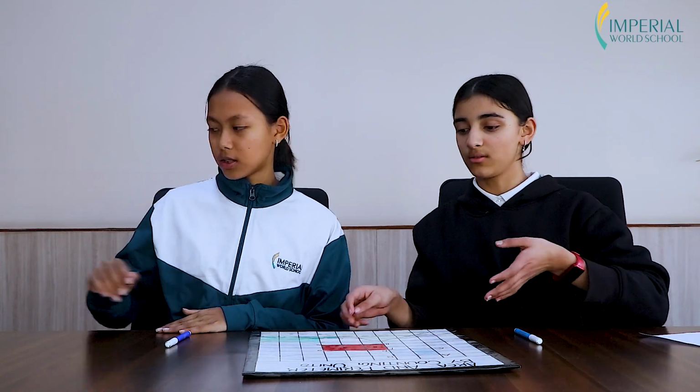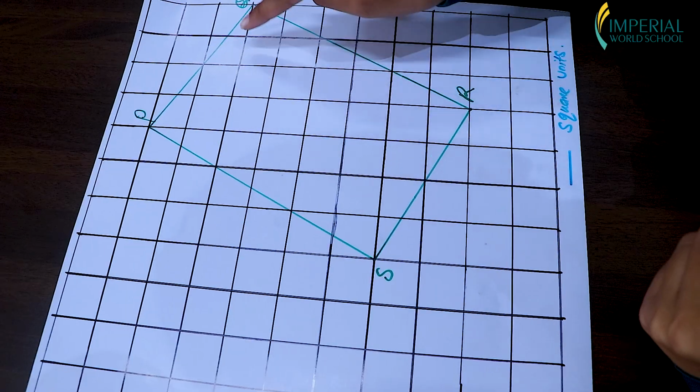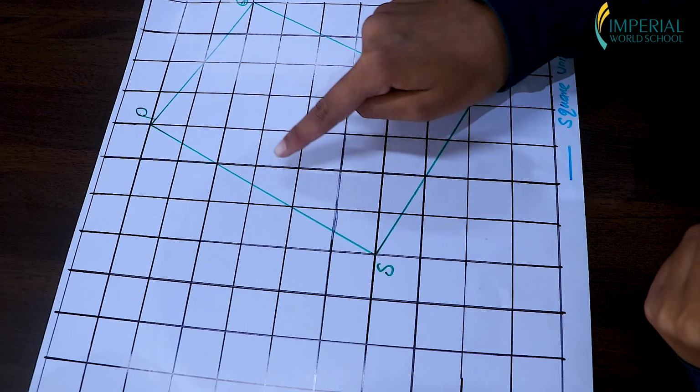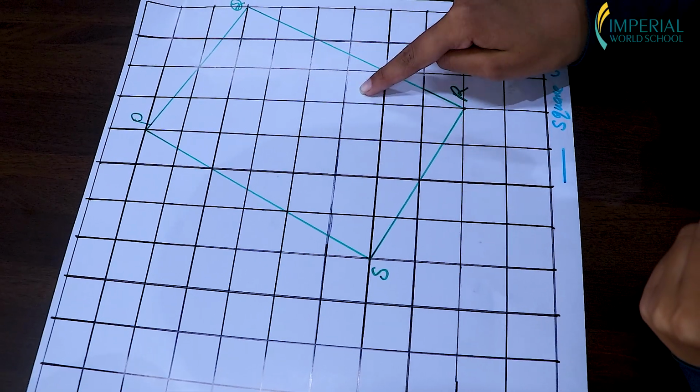Sanvi, after doing these two, this feels a bit too easy. Let's try an even harder one now. Sure. This one seems a little tricky. So as I said before, let's count the full boxes first. 1, 2, 3, up to 20. So there are 20 full boxes.